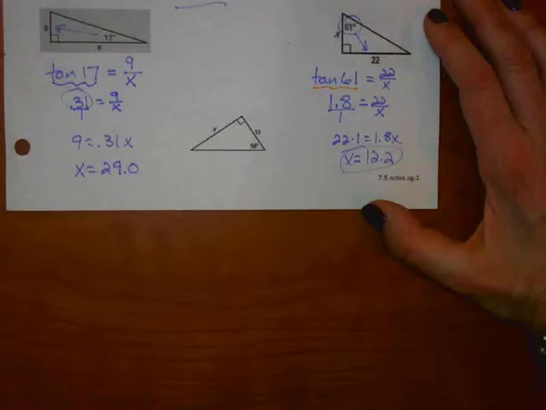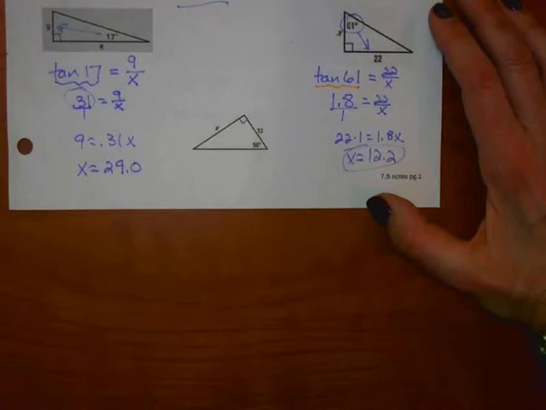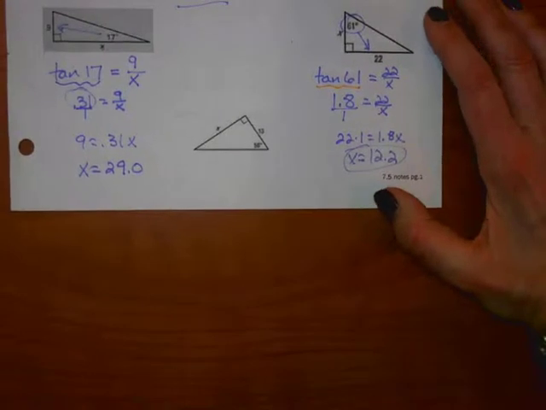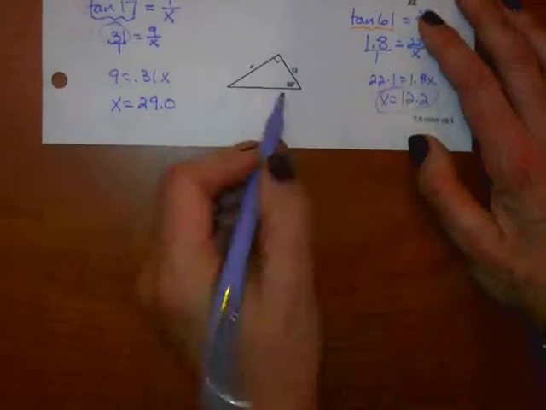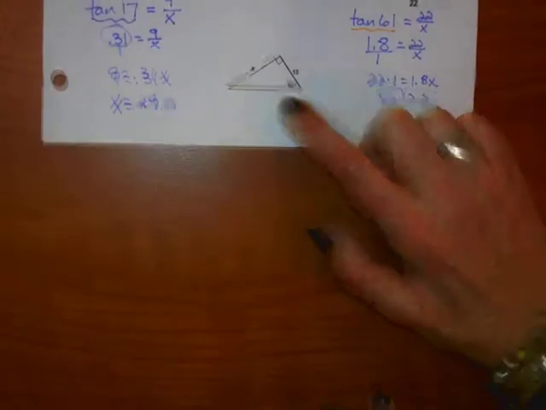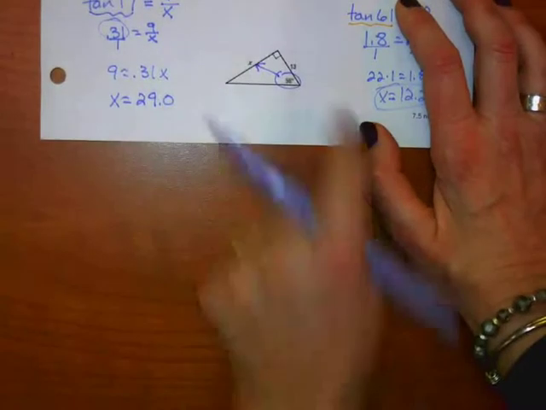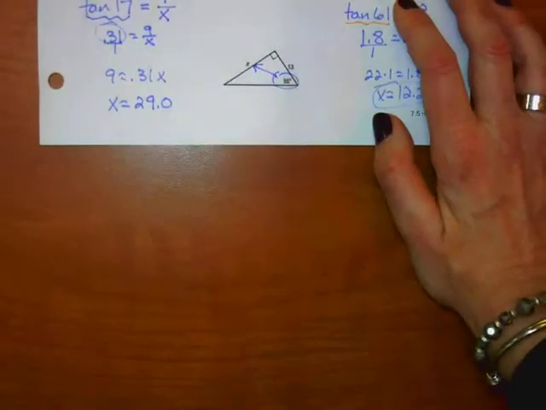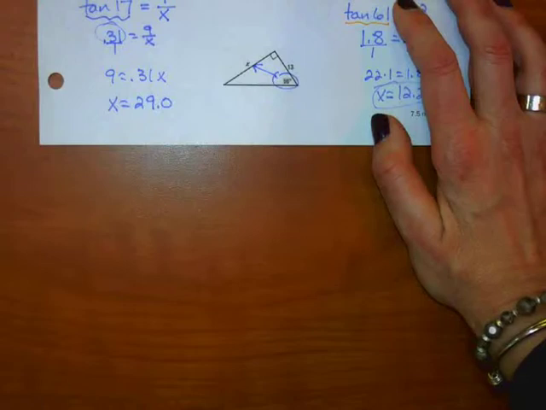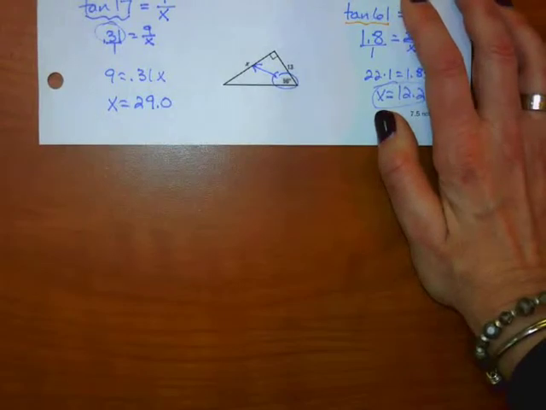Oh, that's factorial. Do this one, you guys, on your own, real quick. Here's your angle. Here's your opposite. Here's your adjacent. So be careful with that. So do that one on your own. Okay, here we go. Tenths. Do the tenths.